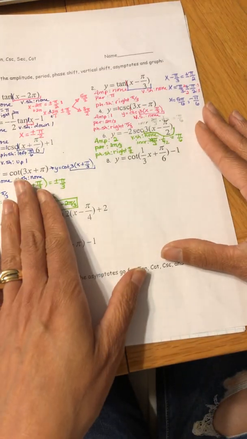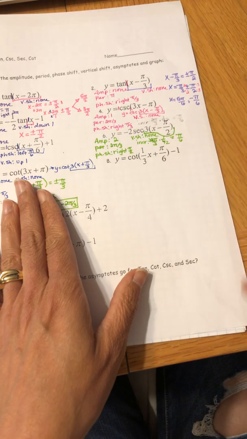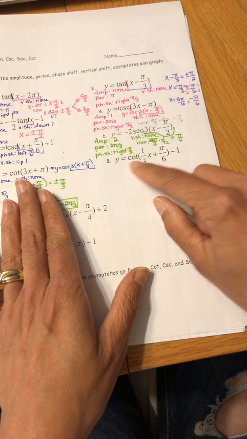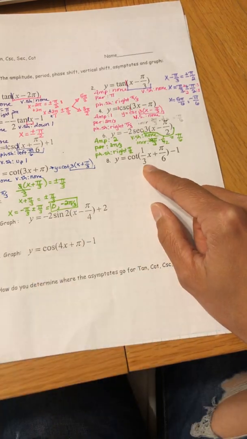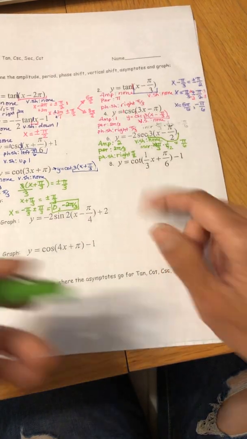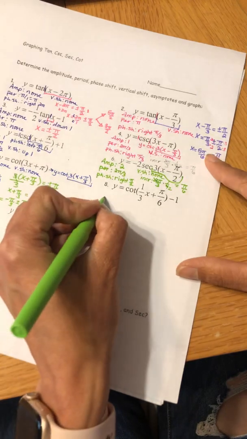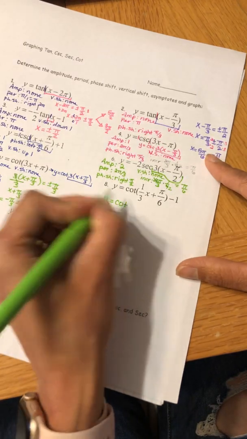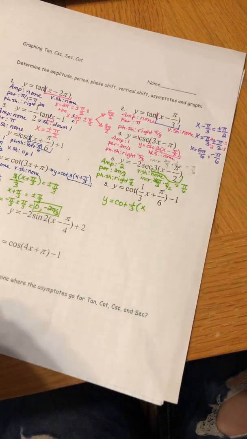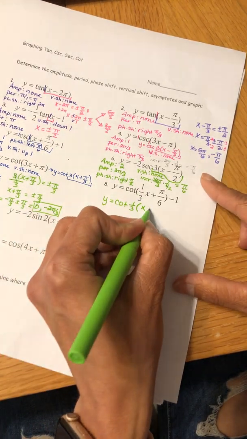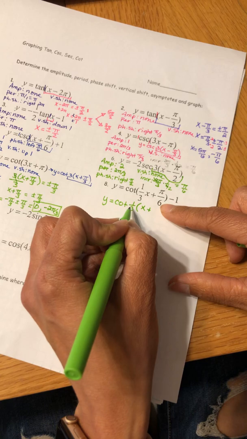Number 8, we have y equals cotangent of 1/3 x plus pi over 6 minus 1. Before we do our list, first of all, it's another cotangent. Second of all, we're going to need to factor out that 1/3, so we need to do that first. So we're going to have y equals cotangent. Factor out the 1/3, that's our b. 1/3 x divided by 1/3 is just x, plus pi over 6 divided by 1/3.